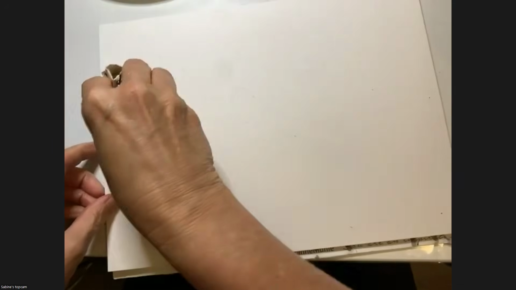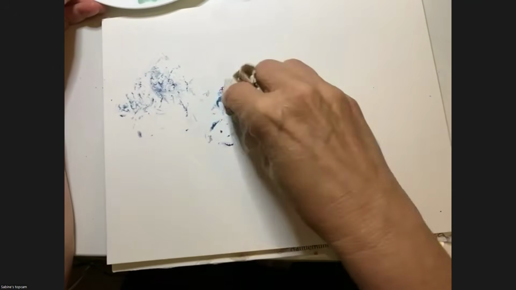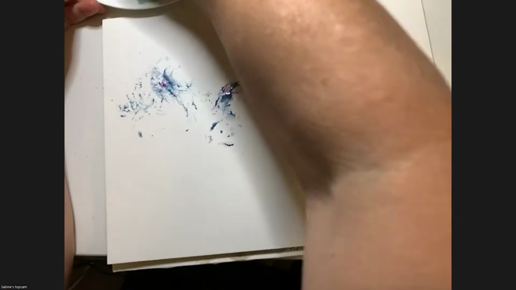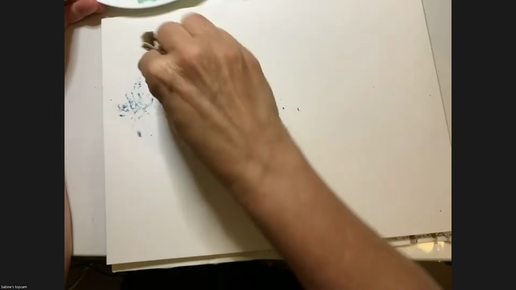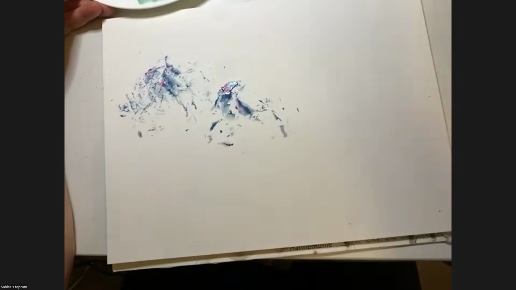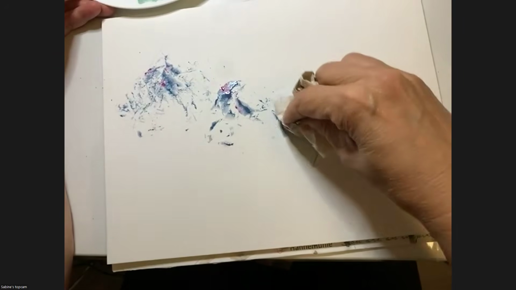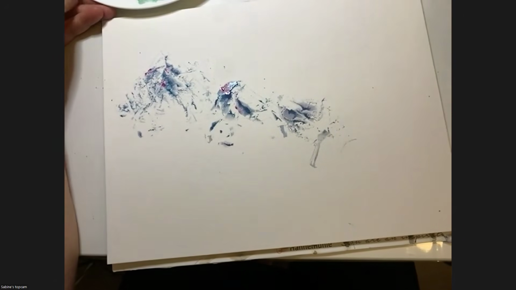And I make some textures. And that's enough.